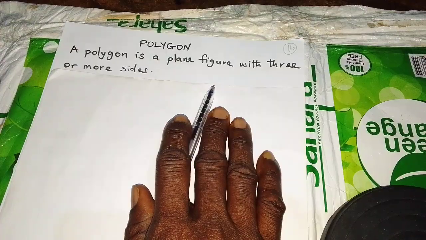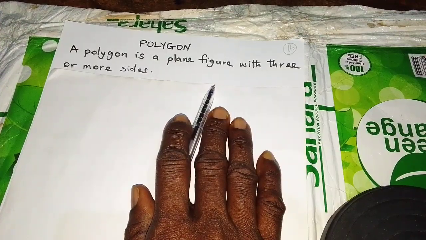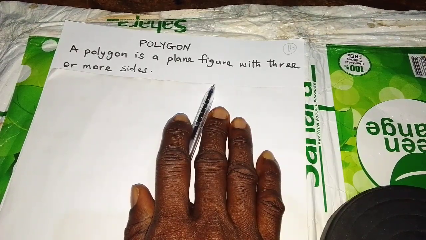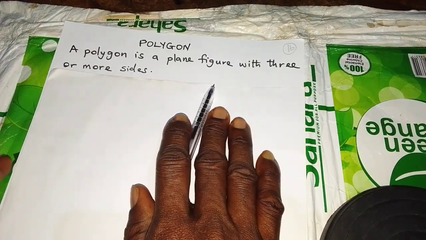We have the pentagon, which has 5 sides, the hexagon has 6 sides, the heptagon has 7 sides, the octagon has 8 sides, the nonagon has 9 sides, and the decagon has 10 sides. Any plane figure that is bounded by 3 or more sides is known as a polygon.